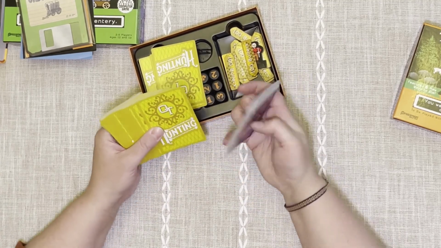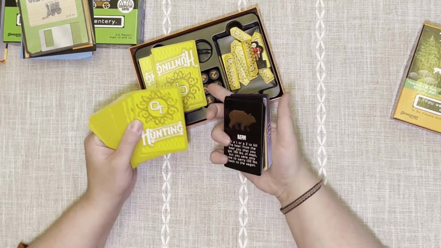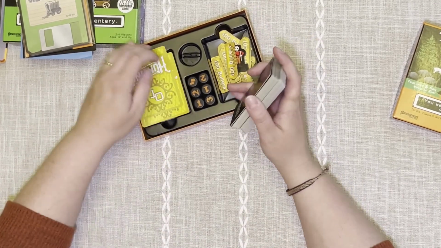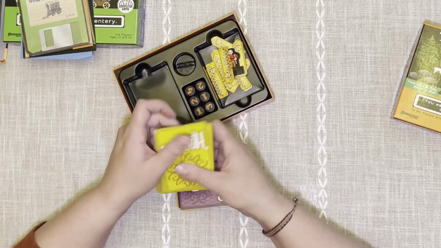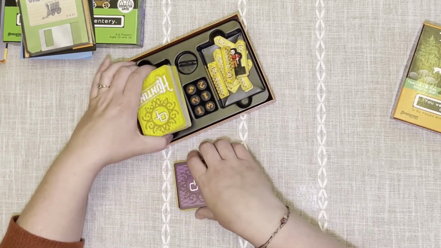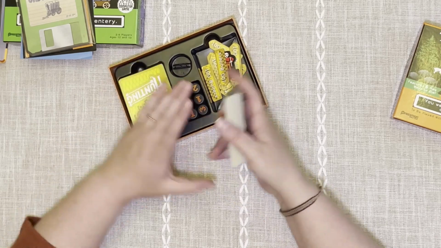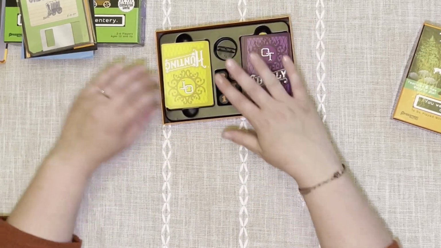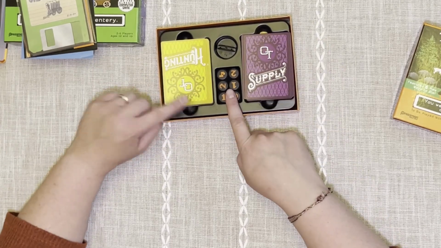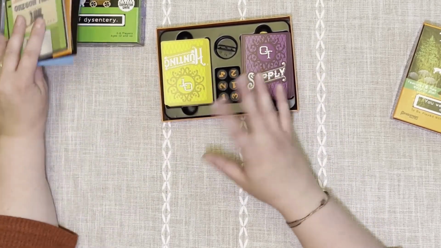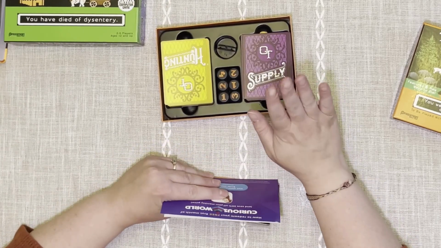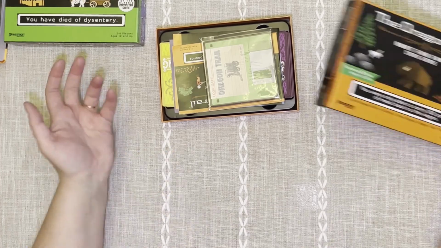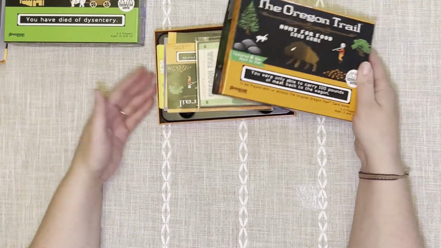This one just has some additional supplies. It also brings in hunting, so you have hunting cards. I don't even know if there are any trail cards. There's not. So you can play this by itself, but you wouldn't be actually trying to get somewhere. I think there's a whole other mission if you play this by itself, or you can mix this game with the other game and have it be an extension, to have more things going on in the game.